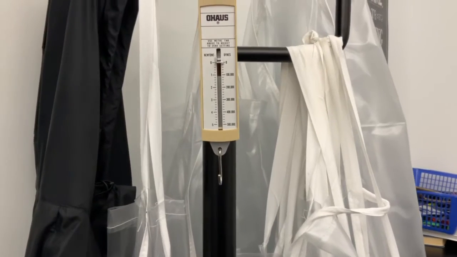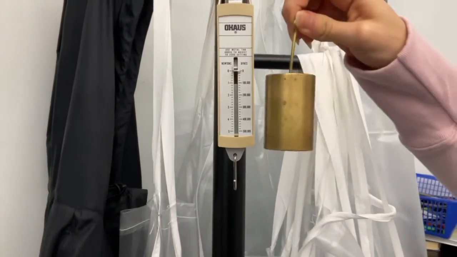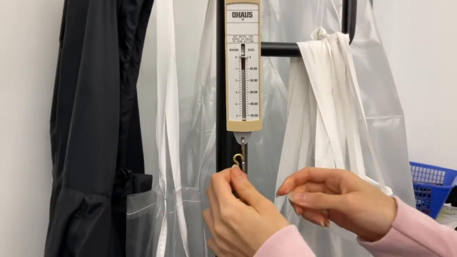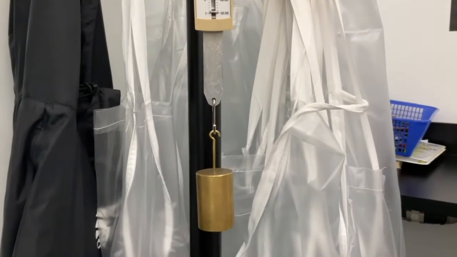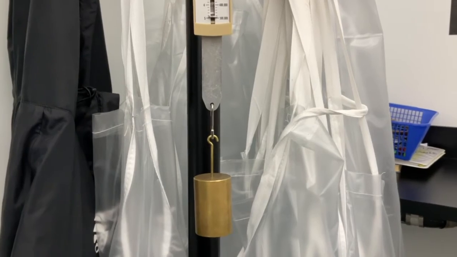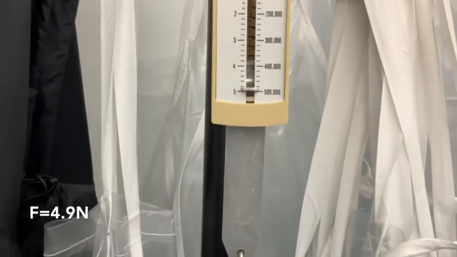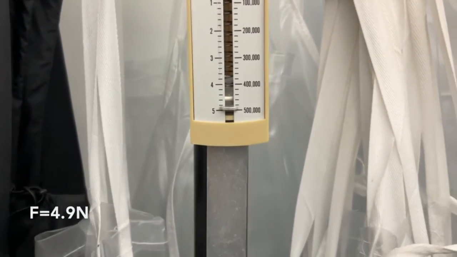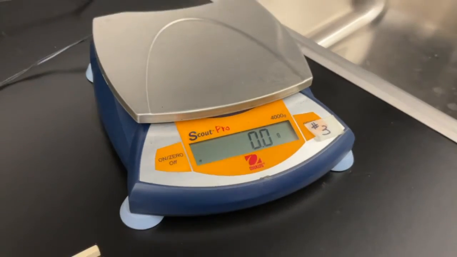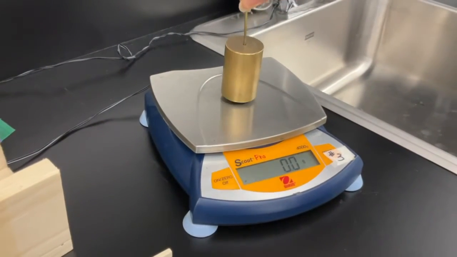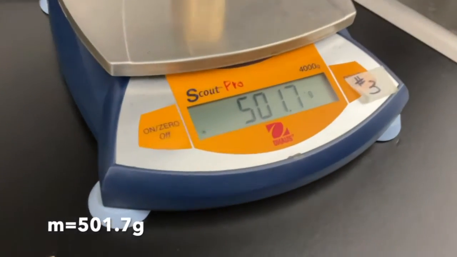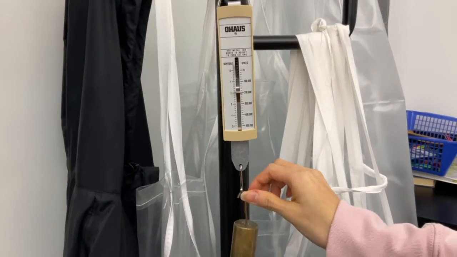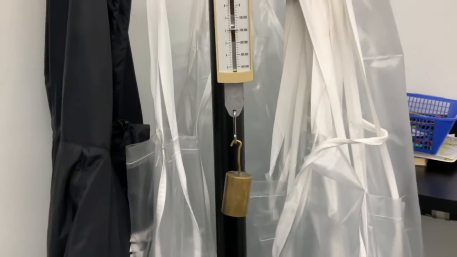Next, we hang an object to the scale. And when the object is at rest, we record the reading from the scale. Then we put this object onto a balance and measure its mass. We have repeated the same step with different masses.